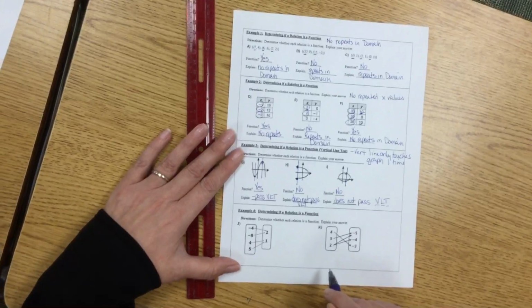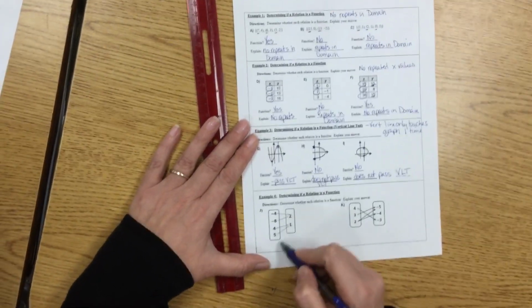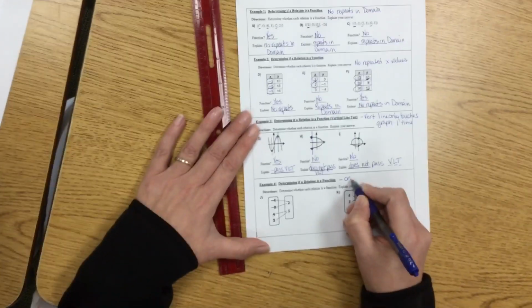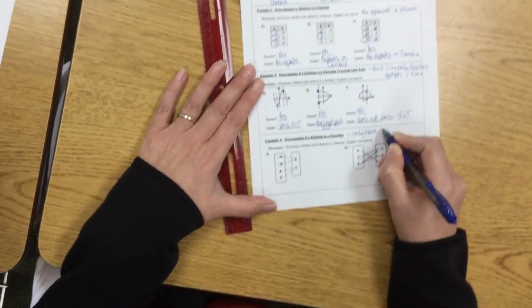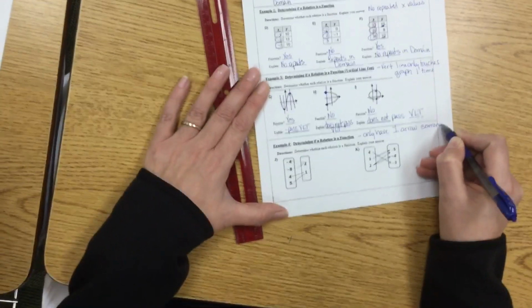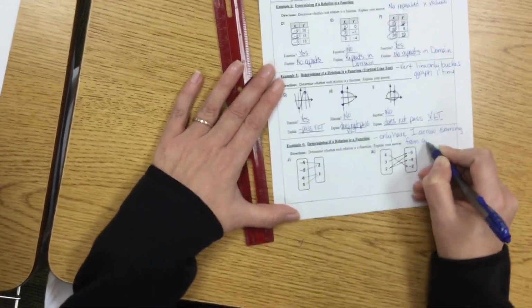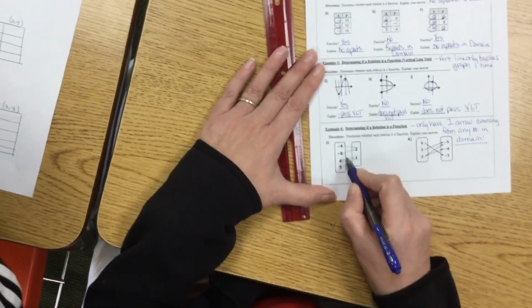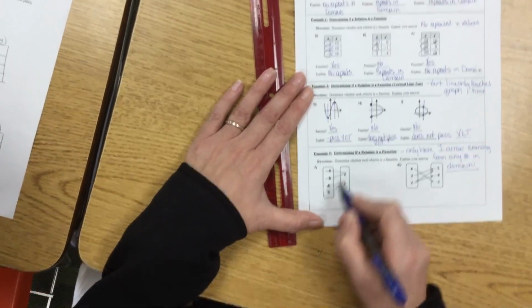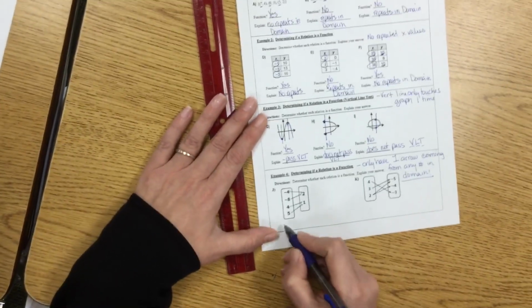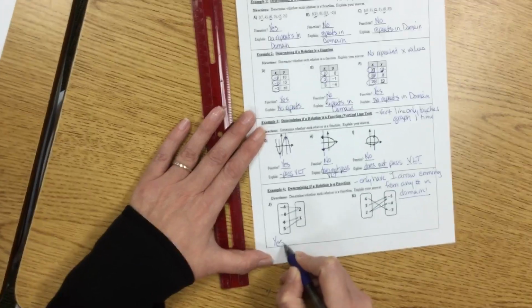Okay? The last thing that we do is look at a mapping. These are mappings. Very similar to tables of values. You want to make sure that you only have one arrow coming from any number in the domain. That means that there are no repeats. One arrow, no repeats. So there's one arrow coming from the -4, one arrow coming from the -8, one arrow coming from the +4, one arrow coming from the positive 5. So yes, this is a function.